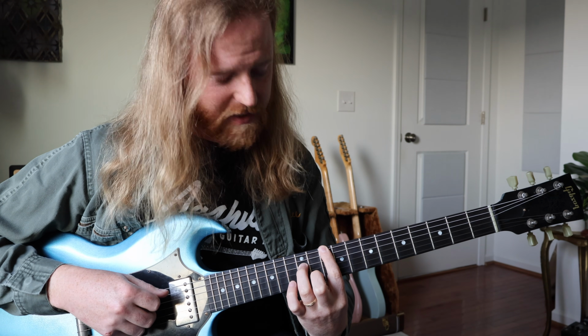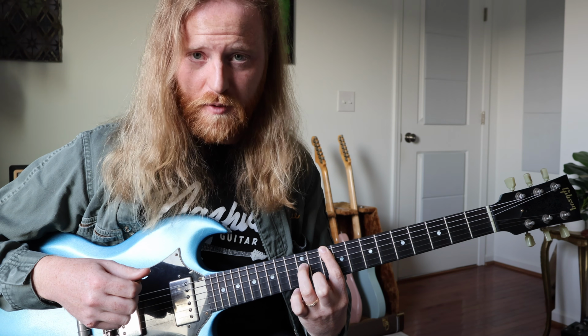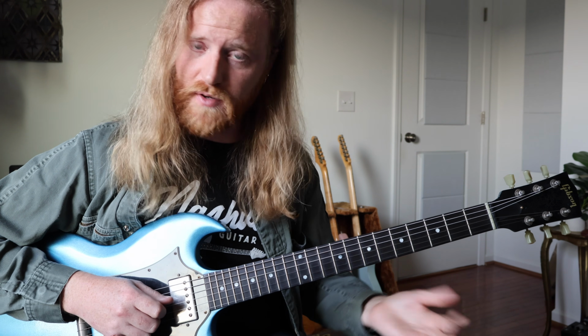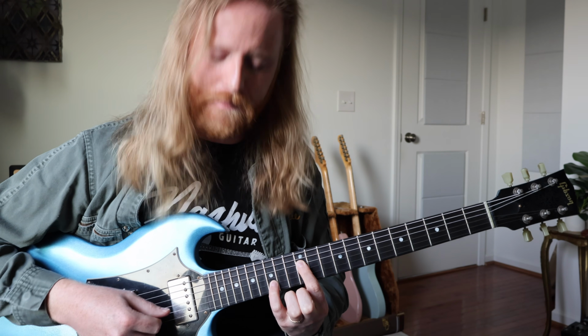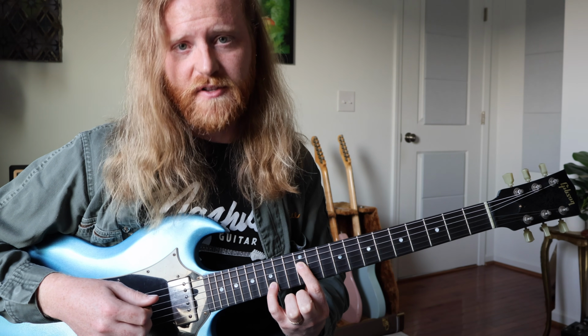You have to go, okay, well, there's a D on my low E string. 2 down, 2 up, 12th fret, also an octave, right? There's more than one way to skin a cat. Then we have 2 down, 3 up from here, and that gives us the D note on the B string.